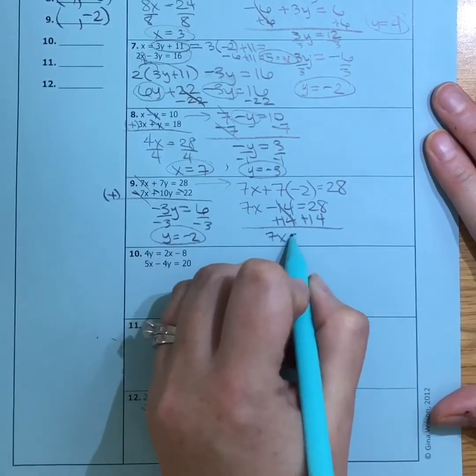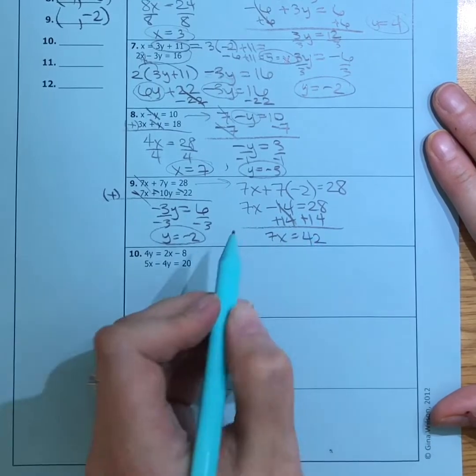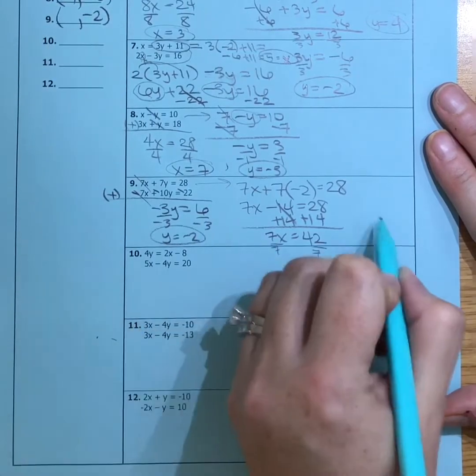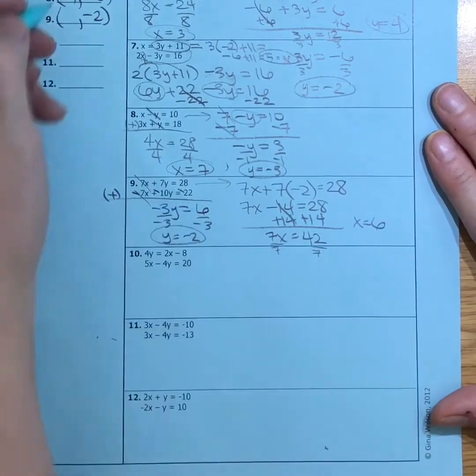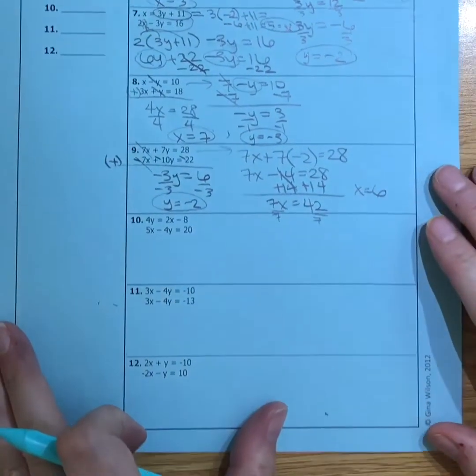So 7x equals, well, that's what? 42. Mental math, or divide by 7. And x equals 6. So the x coordinate is 6. Okay. So I hope you're starting to get the idea.